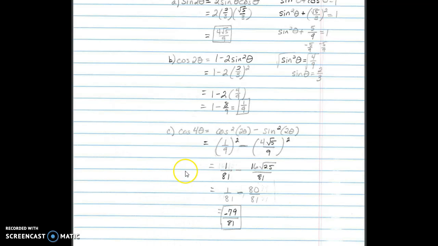Okay, so cosine of 4 theta or sine of 4 theta is just the double angle formula for 2 theta. So wherever you have your formula, wherever you see theta, you will insert 2 theta instead.